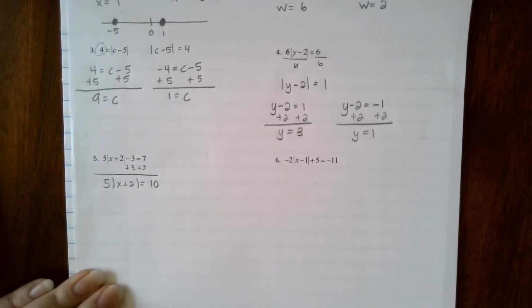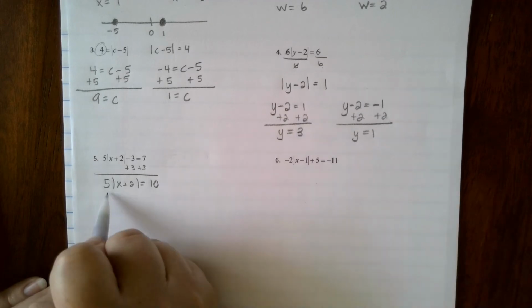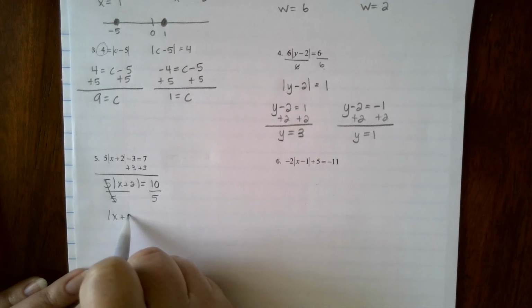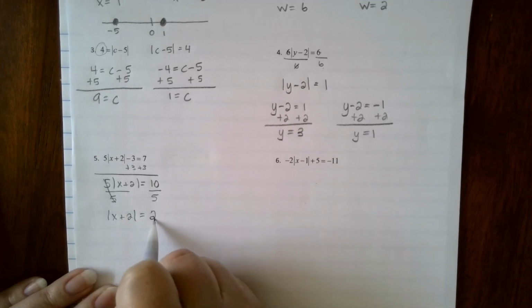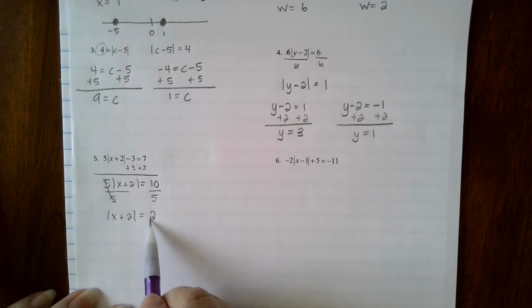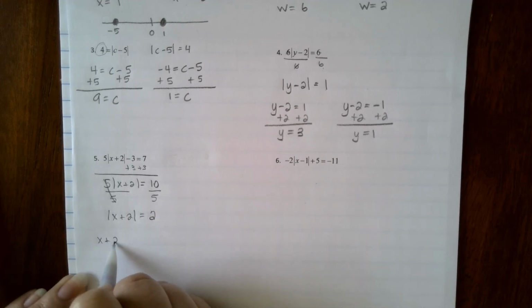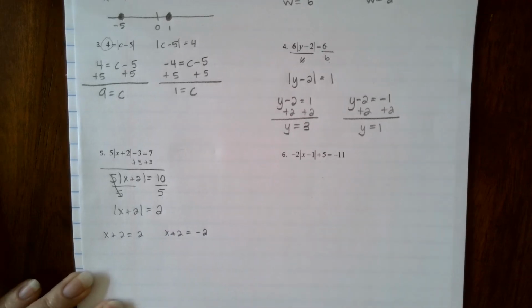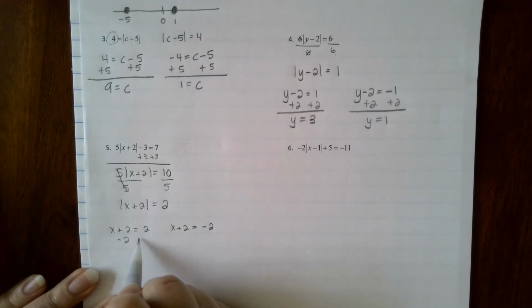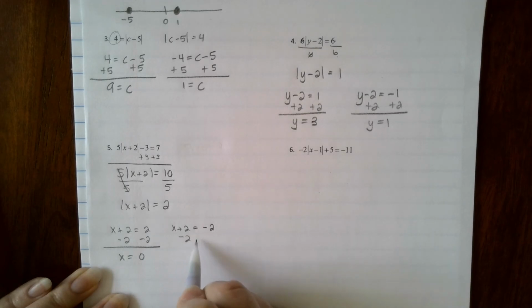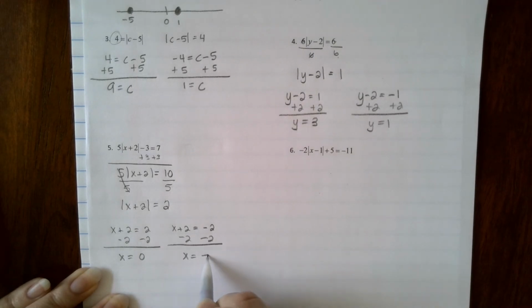Okay? Now we want to move that 5, so just like we did with number 4, we're going to divide both sides by 5. We end up with x plus 2 is equal to 10 divided by 5, which is 2. Now we can do like we did with numbers 1, 2, and 3. So here's our distance. We can say that x plus 2 is equal to a positive 2, and x plus 2 is equal to a negative 2. To solve for x, I subtract 2 from both sides. So x equals 0, and x equals negative 4.